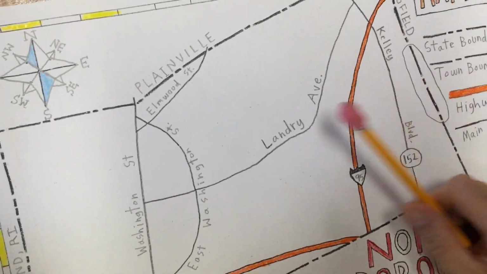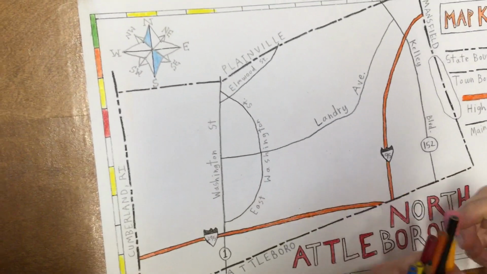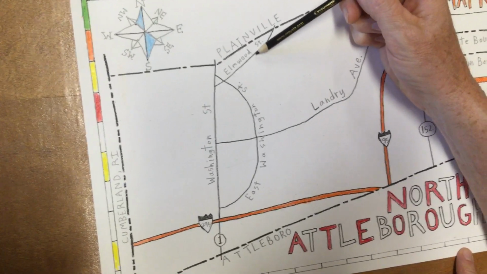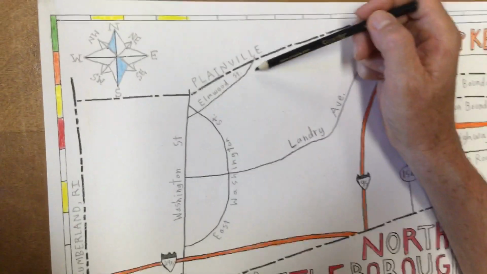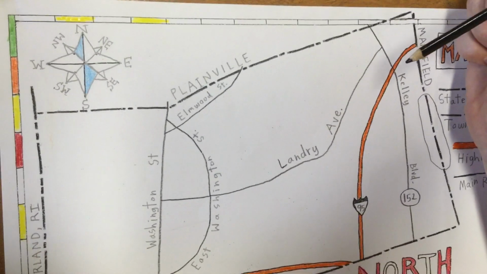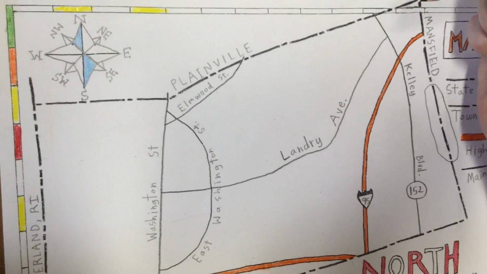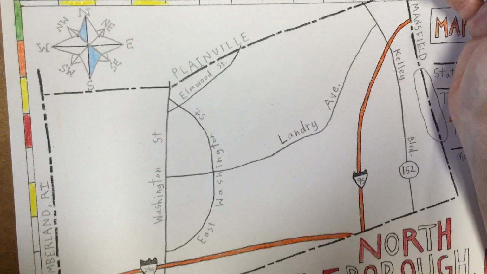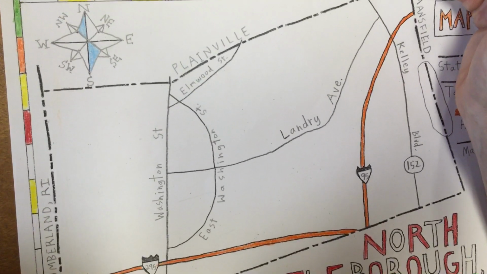Now the reason I wanted to get Elmwood Street on there is because the next road is going to start on Elmwood Street. So make sure you get this one on here so we can do the next one, which is probably the longest road in North Attleborough, I think. It's called Mount Hope Street.